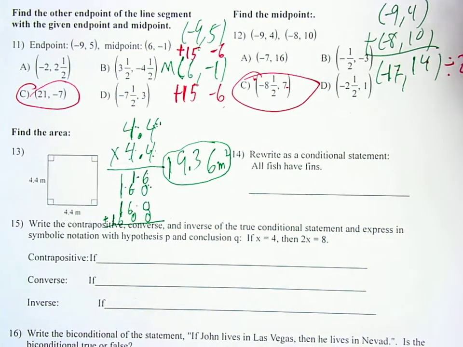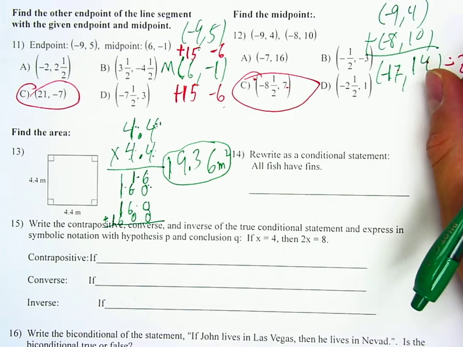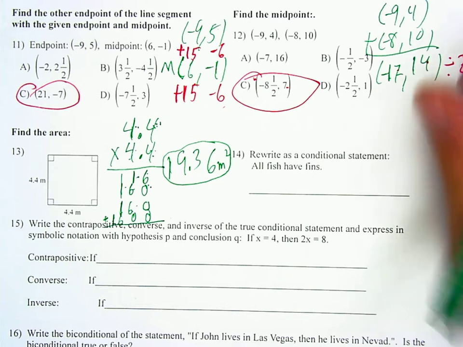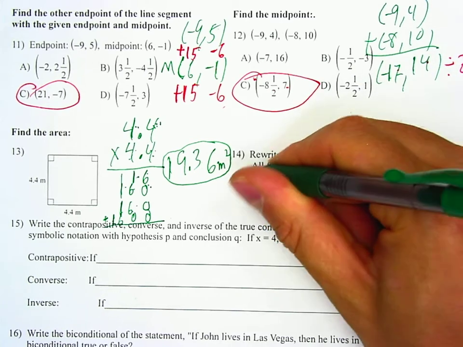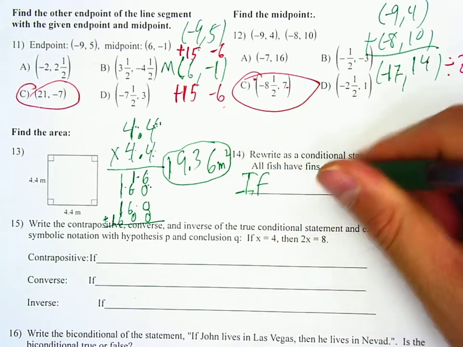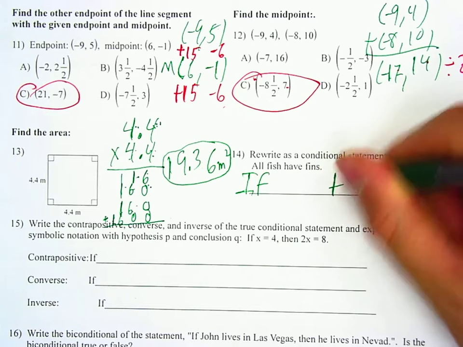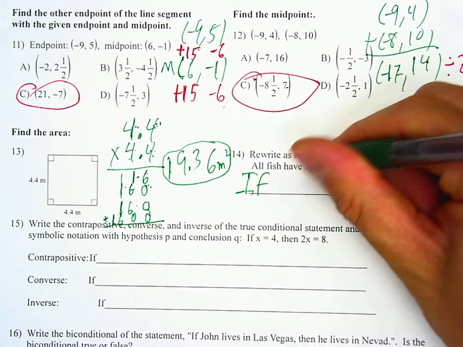All right, write as a conditional statement. All fish have fins. So does this mean if it's got fins, it's a fish? Or if it's a fish that it has fins? Which one does it say? That's what I'm asking here. So this has to be an if-then statement. It must have the words if and then. If it does not have the words if and then, it is wrong. That's what a conditional statement is.